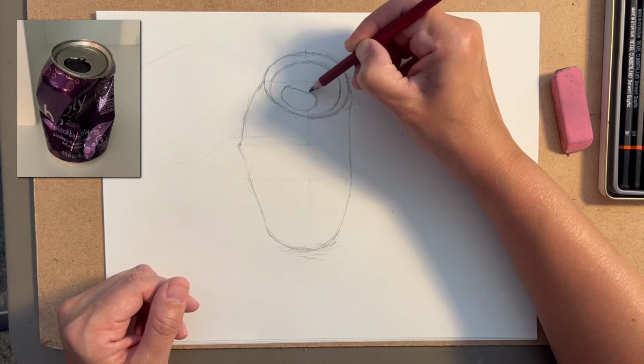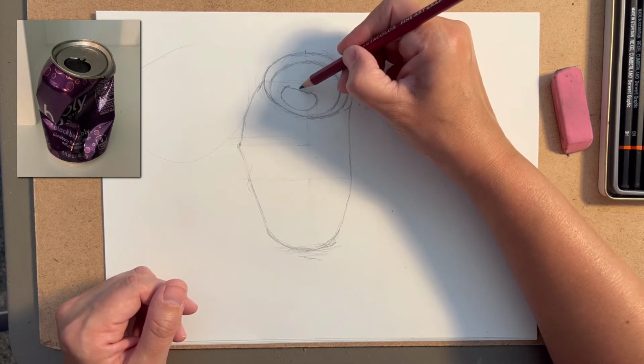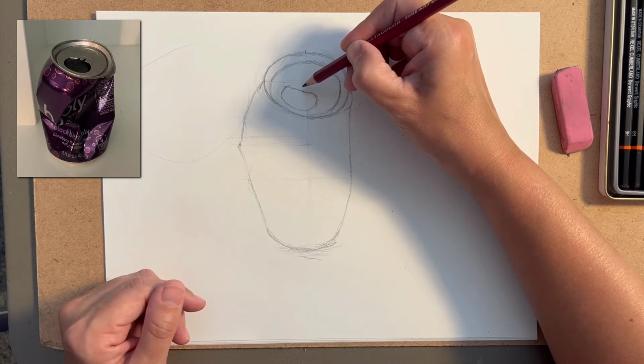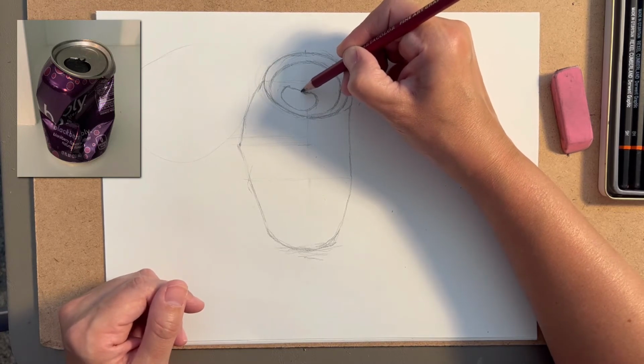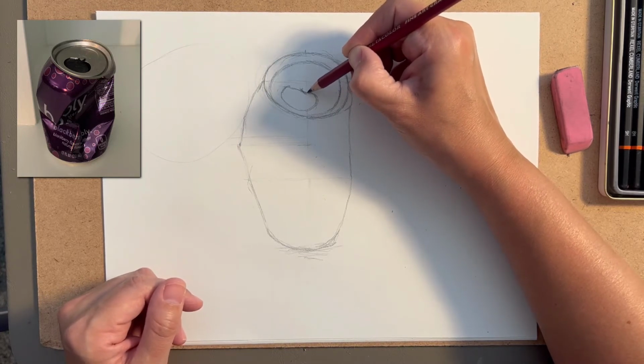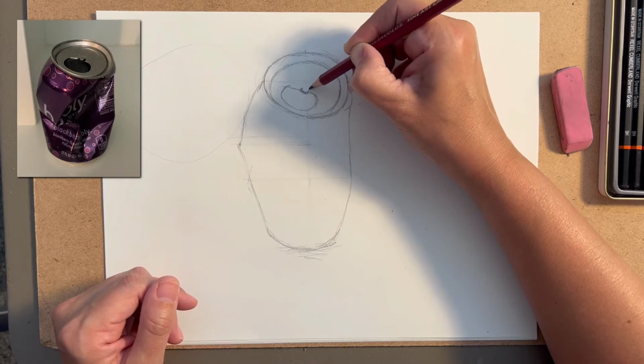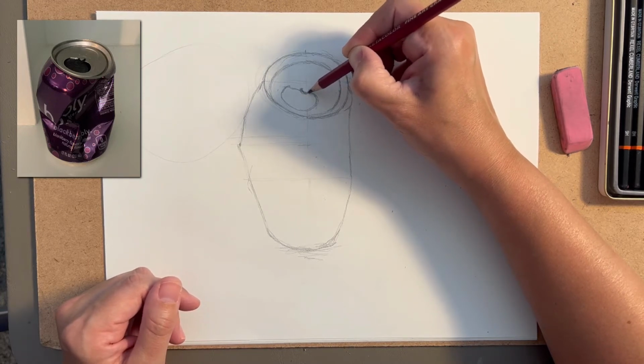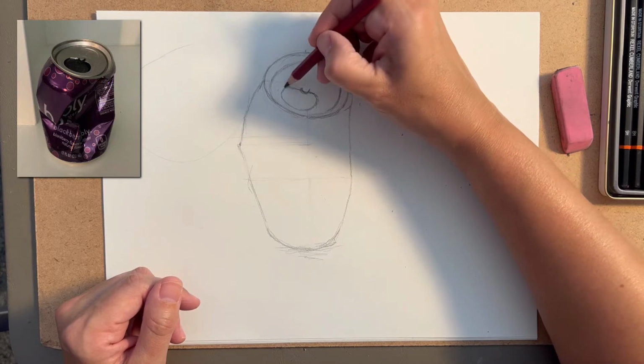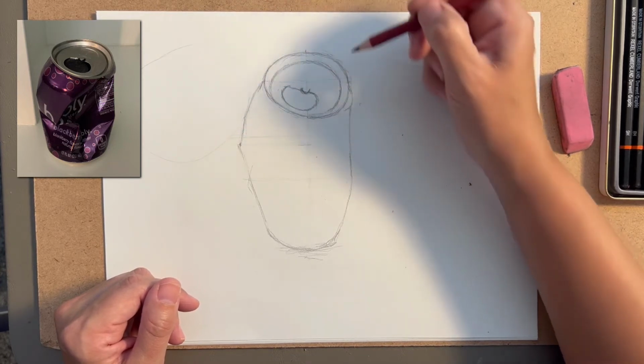And then maybe curves around here. And then we've got this little tab. And this is because I'm a weirdo and I always pull the tabby things off my drink. So we're missing that on this one. All right, so I got that in there.